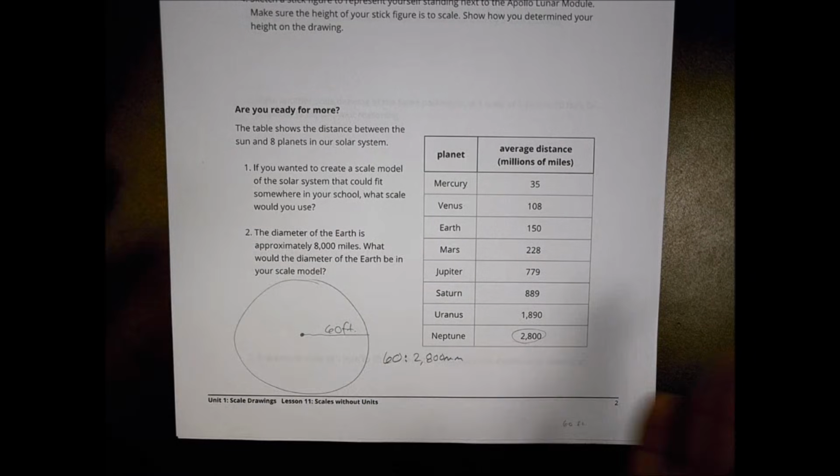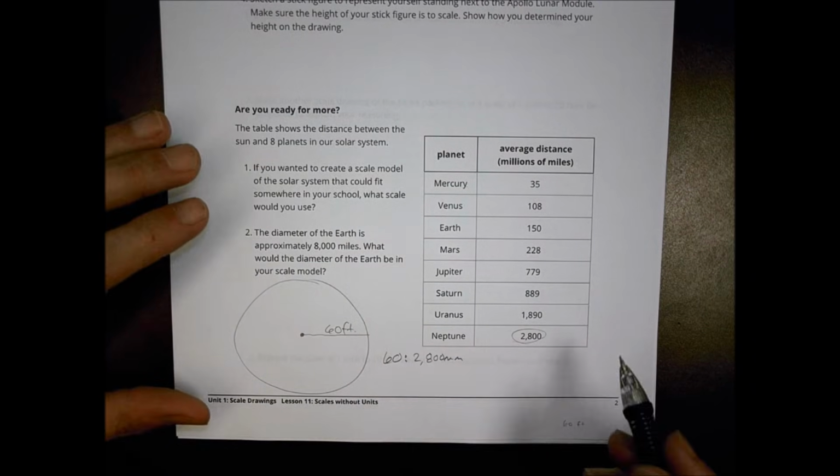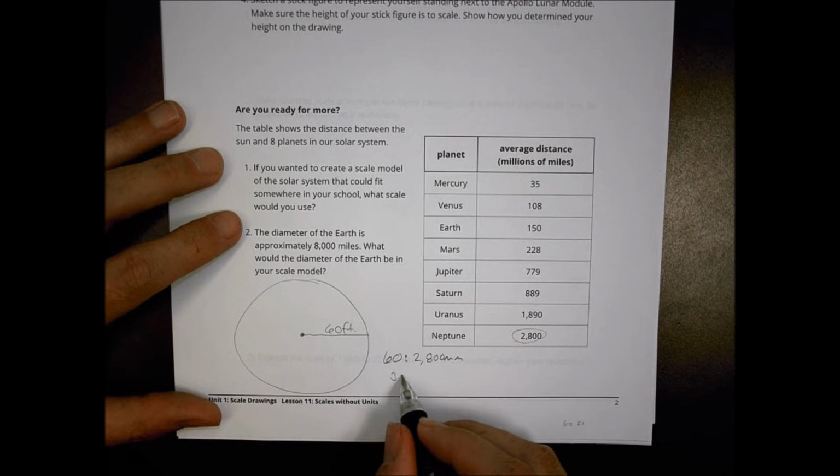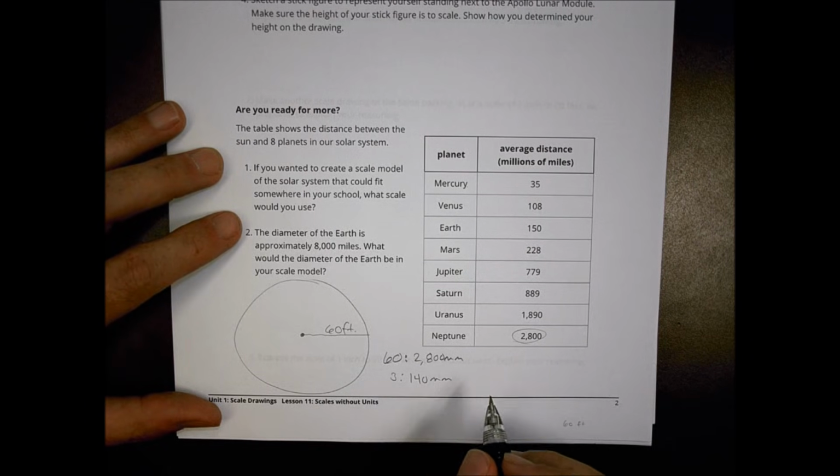This would be a really large scale, or actually a small scale compared to the real thing, but from that I could then reduce a little bit, maybe get that down to 3 feet is the equivalent to 140 million miles if I reduce those things there.